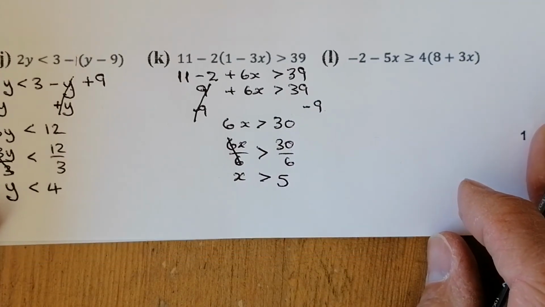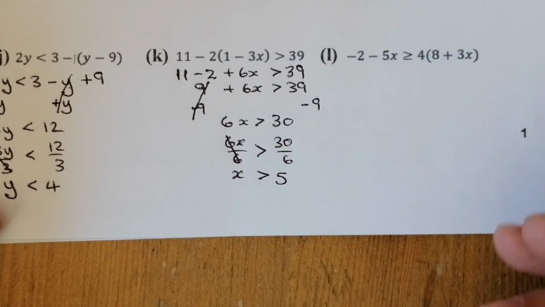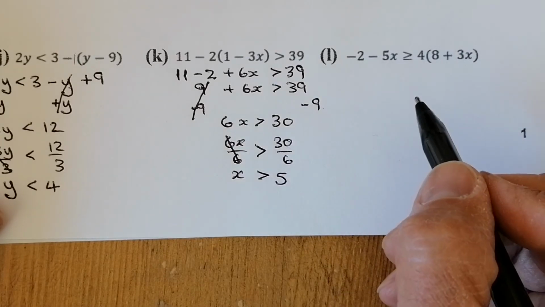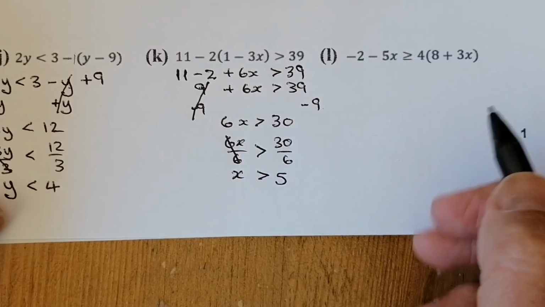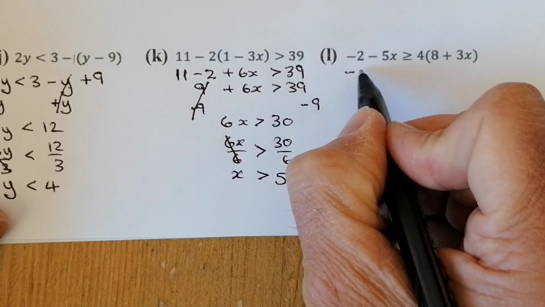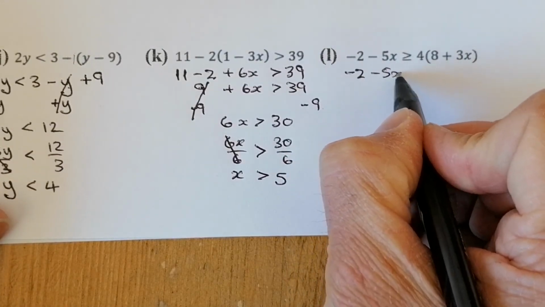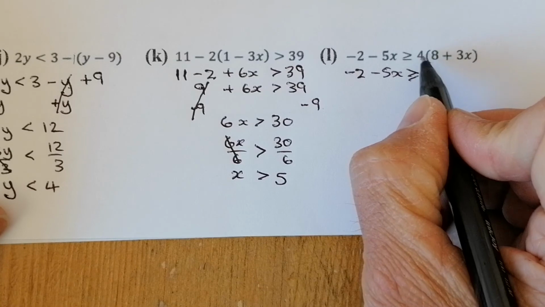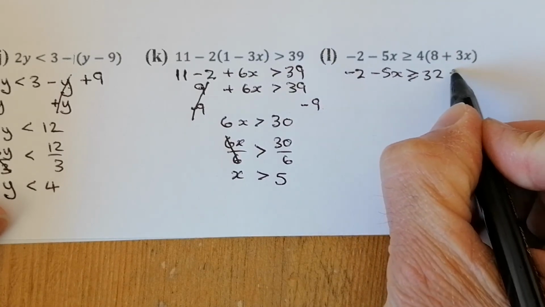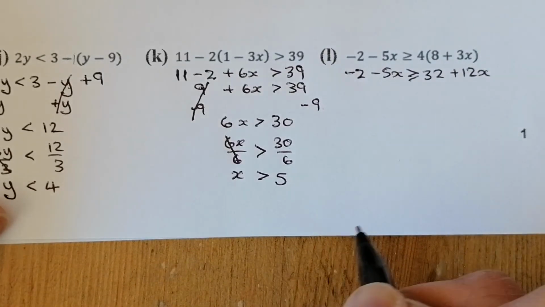Right then, let's do the last one. Last one here. And that should set you up to try the questions that I've put in the SWAY document. Right, let's multiply the bracket out first. So minus 2 minus 5x greater than or equal to, that's going to be 32, and that's going to be plus 12x that's going to sit there.